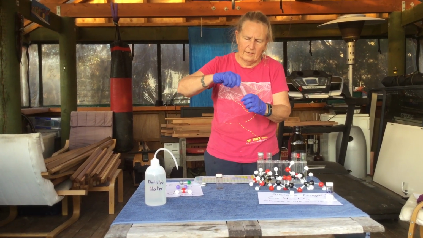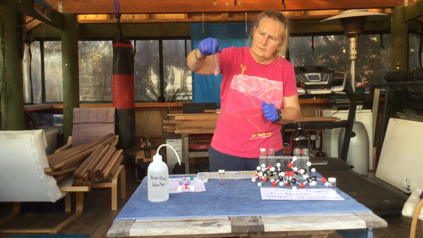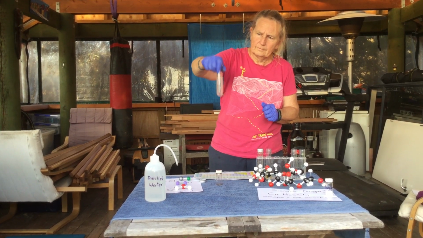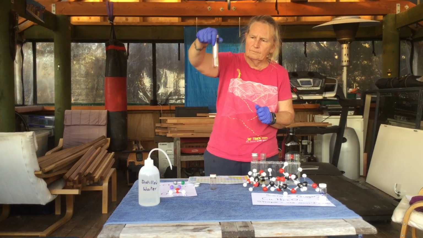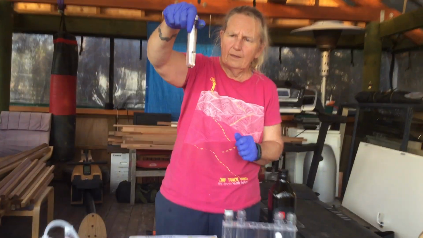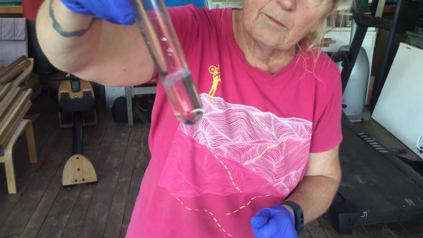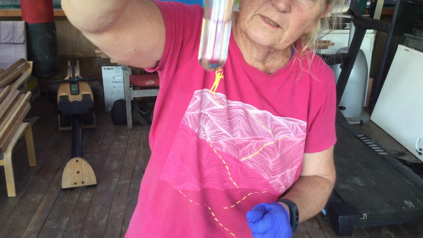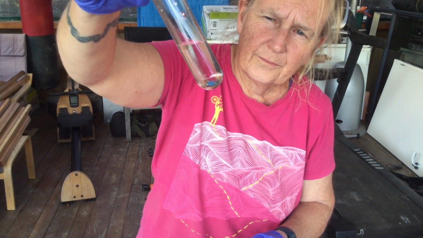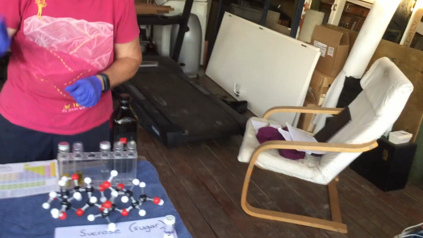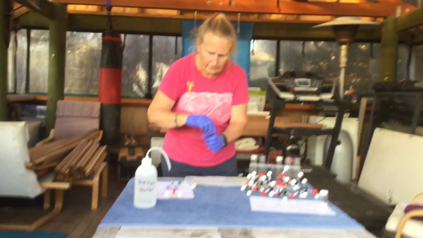I'll give that a good shake. Okay, and you see still a couple of lumps, just the 2 lumps on the bottom, not soluble. Okay, soluble in oil.